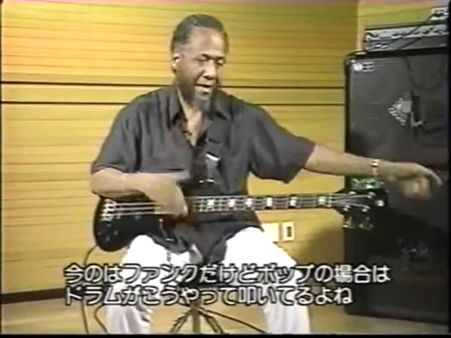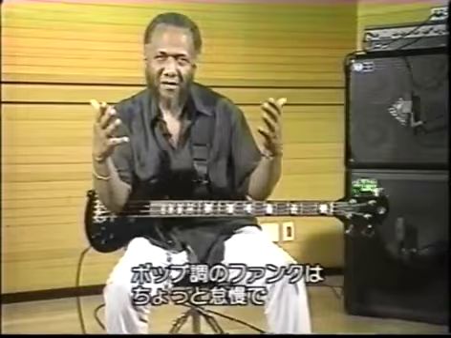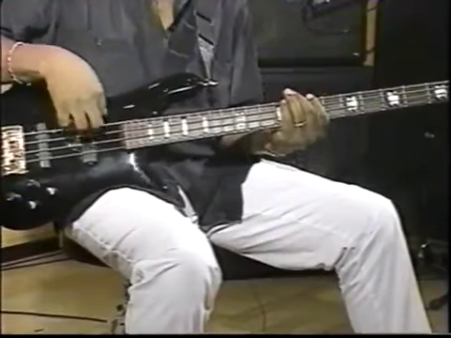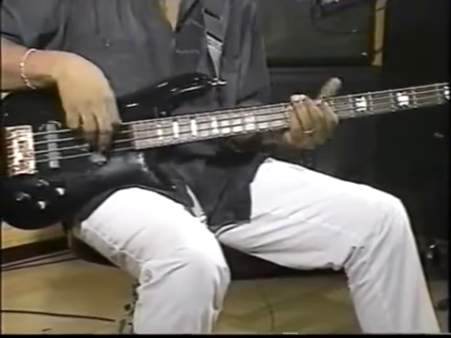Now, pop, basically now the drums is carrying that boom, ba, boom, ba, boom, ba, boom, ba, boom. And the pop side of it is to be a little lazy, and as I mentioned before, is to play 1, 5, 1, 5. So we got the same beat. Ba, ba, ba, ba, drum, ba, ba, ba, ba, ba, and the bass. 1, 2, 3, 4.